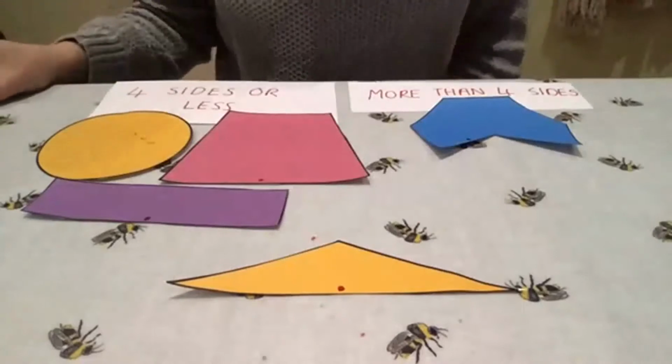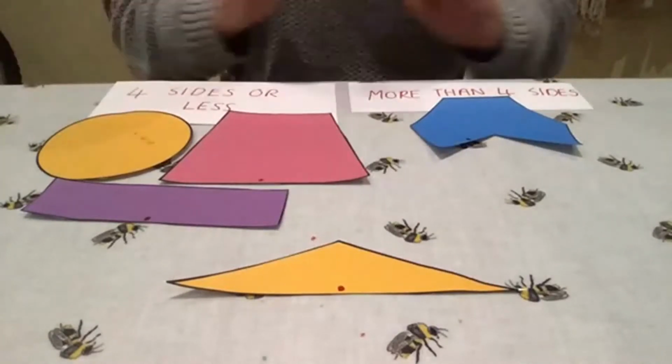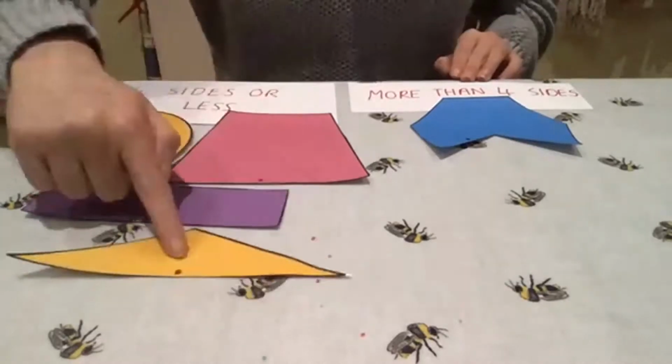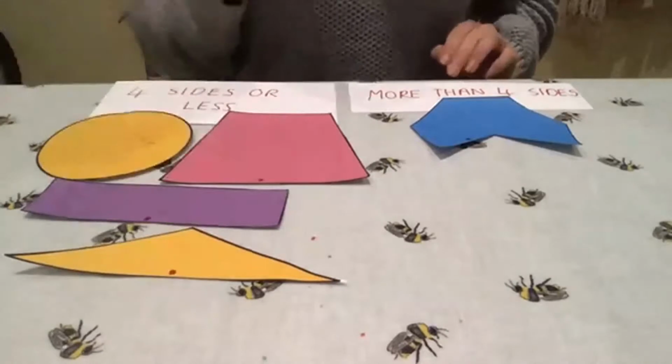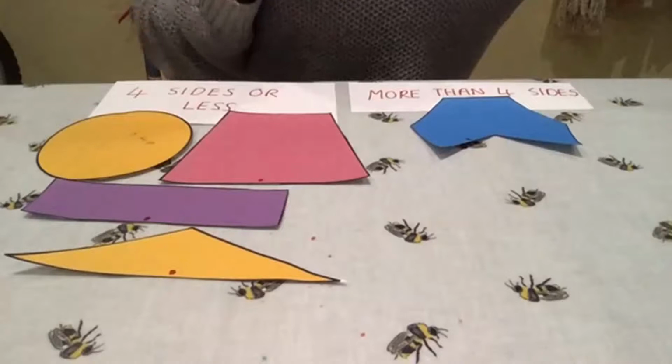So therefore, which group is it going to go in? Is it 4 sides or less or more than 4 sides? Well, yes, it's 3 sides, so it's going to go in this group here. 4 sides or less because it's got 3 sides. Okay, let's have a look at our next shape.